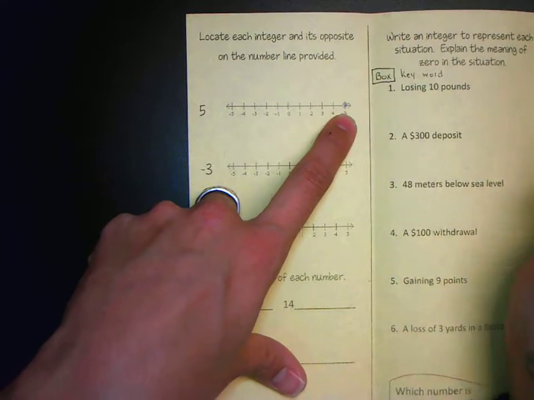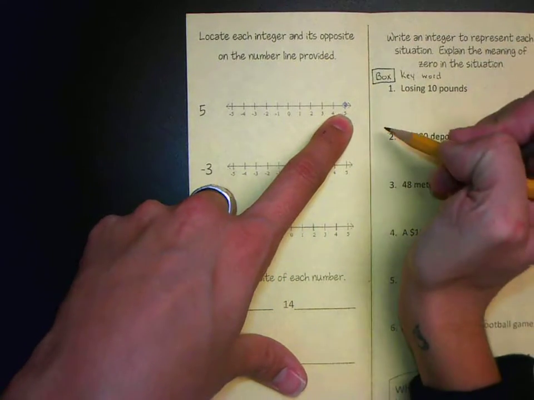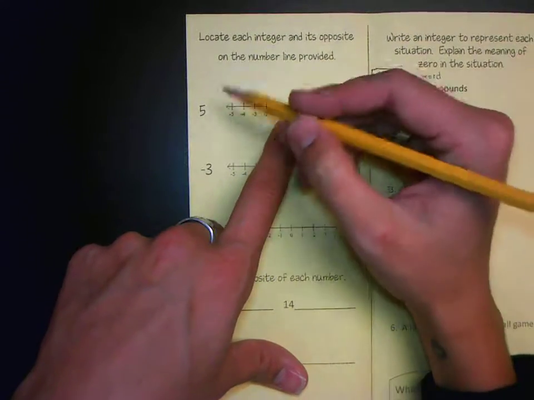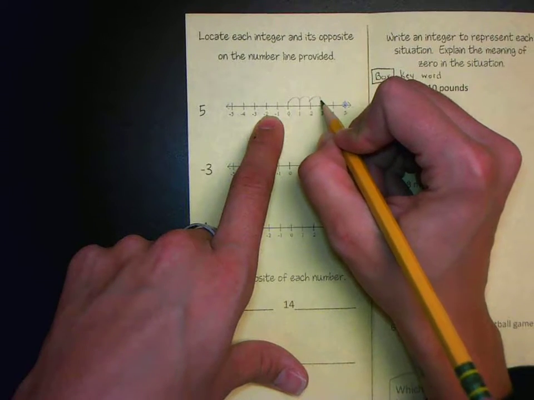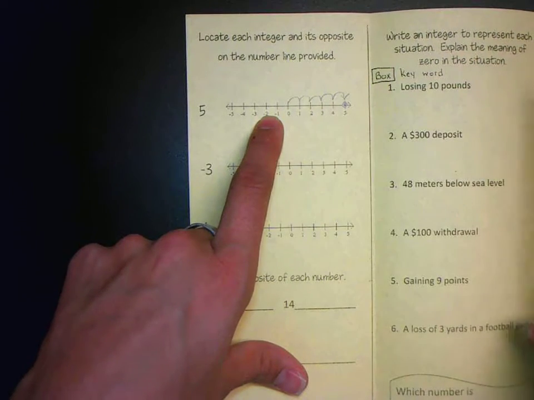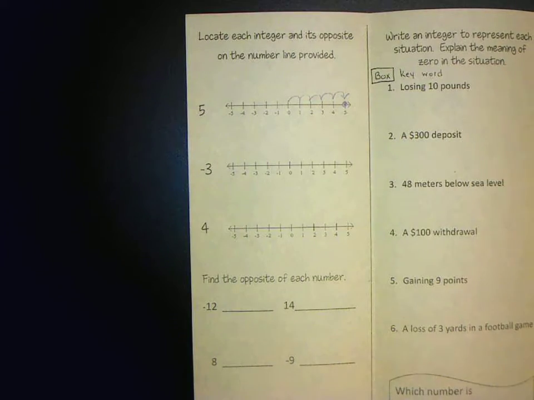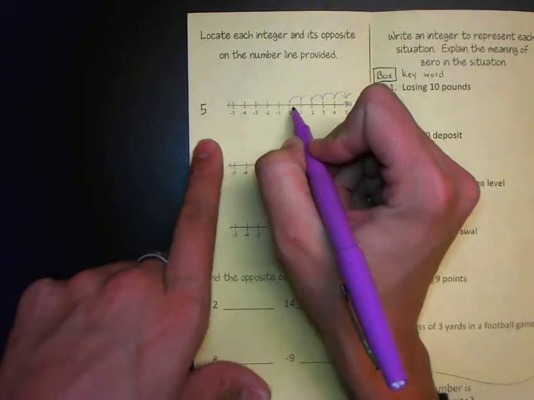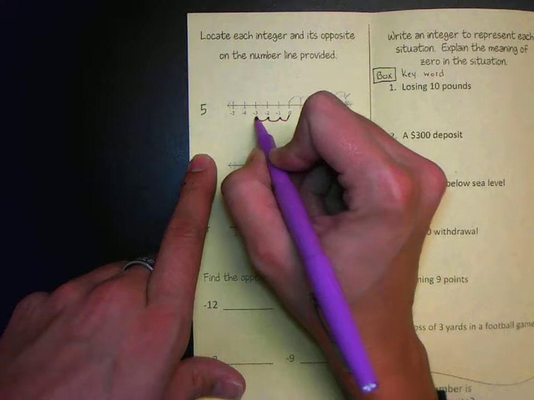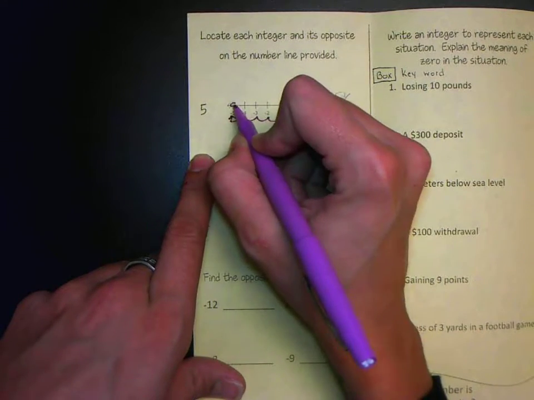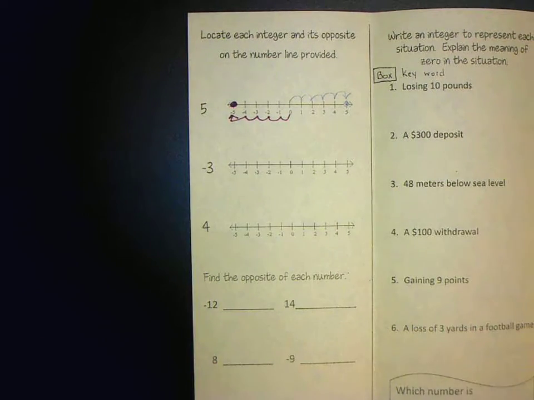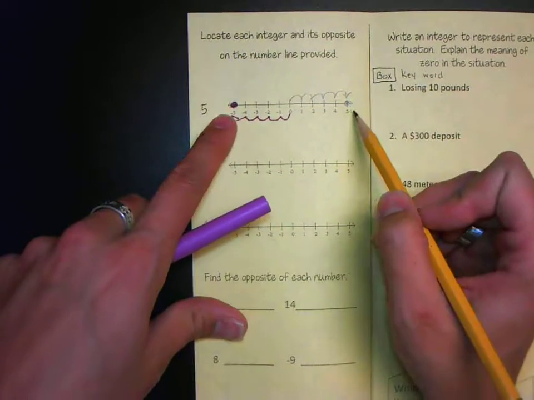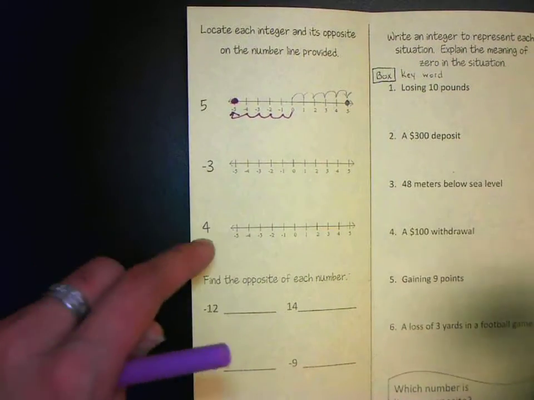Now, I want to look for its opposite. Its opposite is the same distance from 0, but on the other side of 0. So if I know that 5 is 1, 2, 3, 4, 5 spaces from 0, I know its opposite has to be 5 spaces from 0. So we're going to go the other way. 1, 2, 3, 4, 5. So we have positive 5 and negative 5. You can plot them in a different color, or you can just plot them in the same color. But as long as they're the same distance from 0, you know that they're opposites.